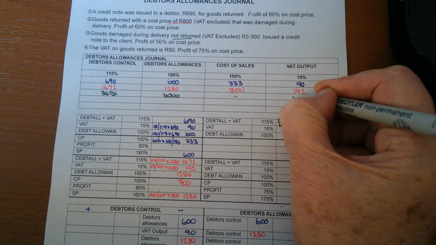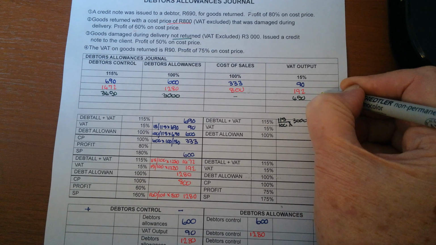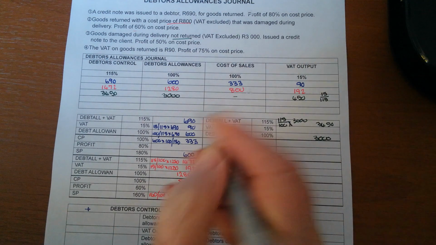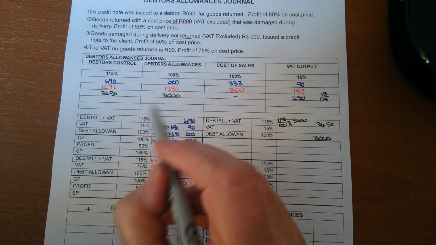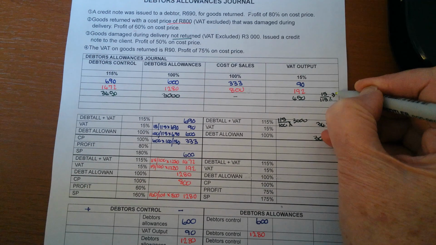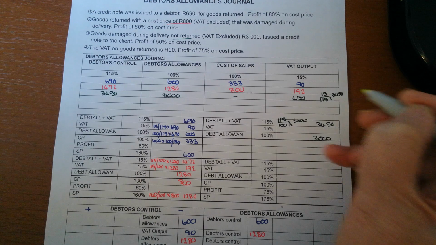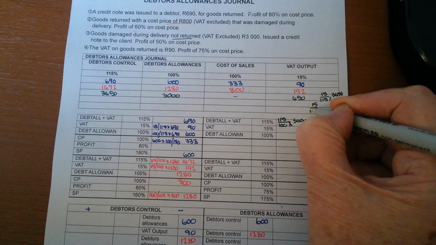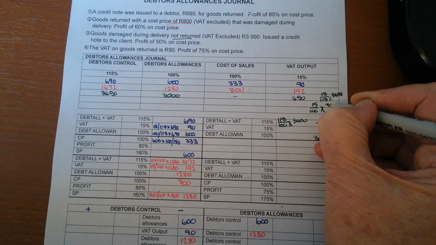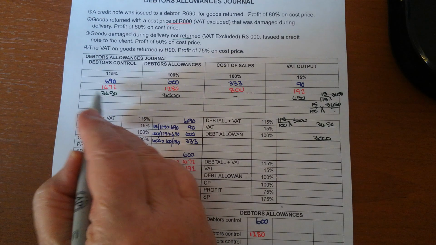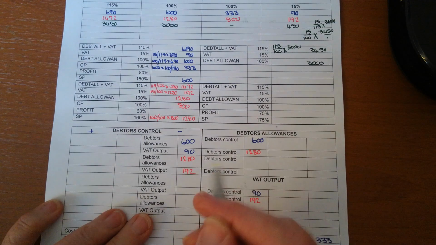450 rand. Okay, so for the VAT we will say 15 divided by 115 because we know what is the 3,450. Or if you want to calculate it on the 3,000 amount, you will say 15 divided by 100 times 3,000, and we will get the 450. So my debtors must decrease in total with 3,450.